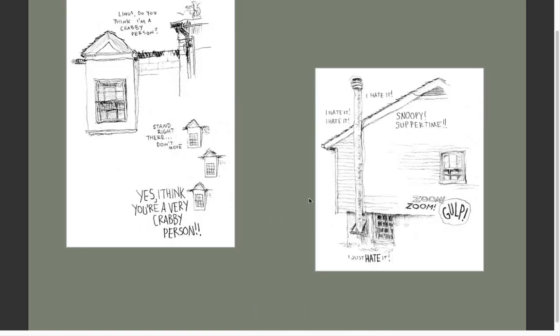This is Warren Craghead having fun with taking text from a Peanuts comic and just putting it over a house as if you're hearing it from a house.